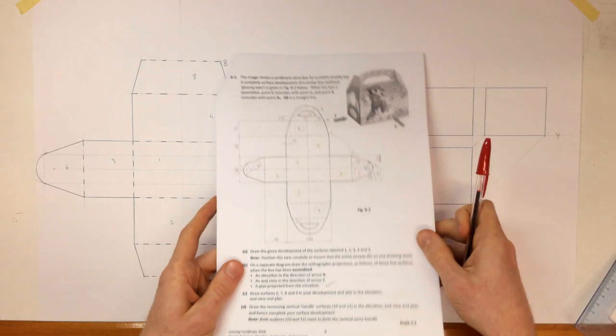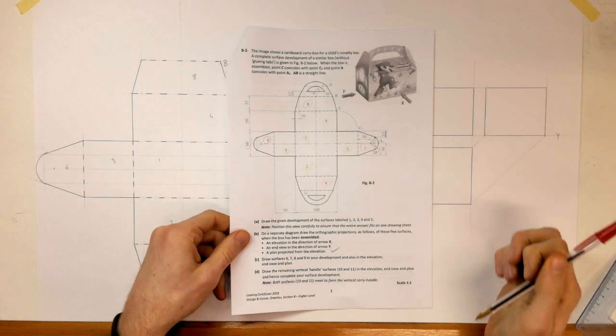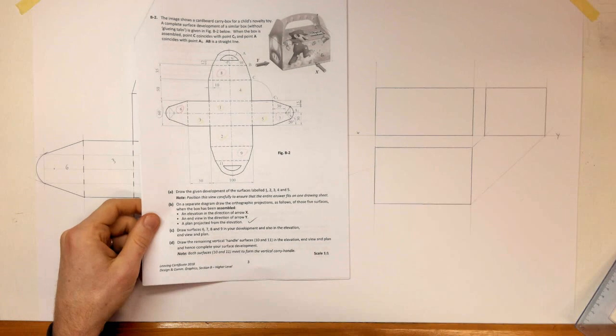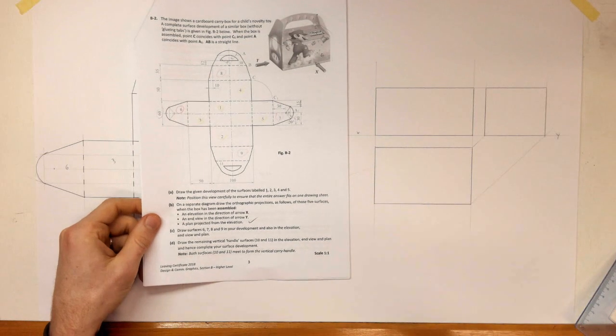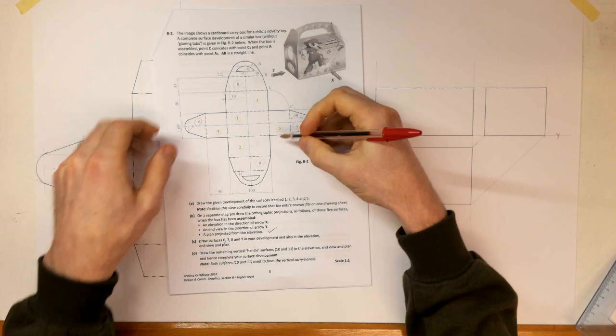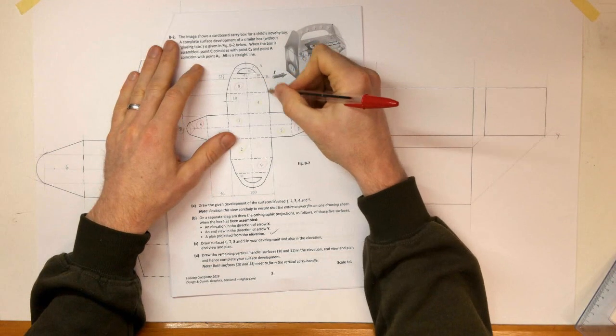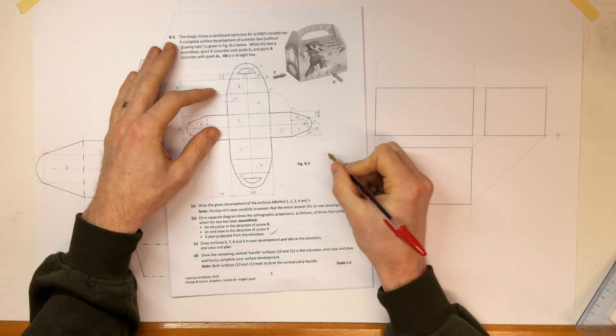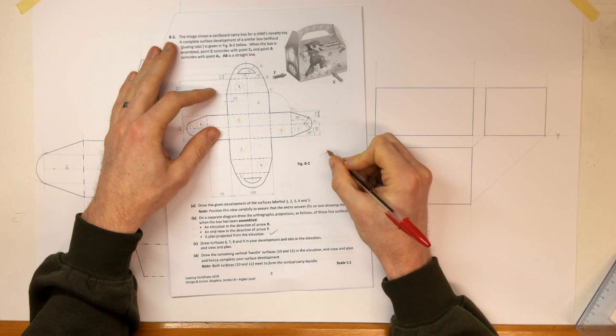So in order to find our views of this, we're going to find it in our end elevation first of all. Okay, so if you imagine everything folding up, so C folding up, actually draw a little sketch of this if you can. Here's C.